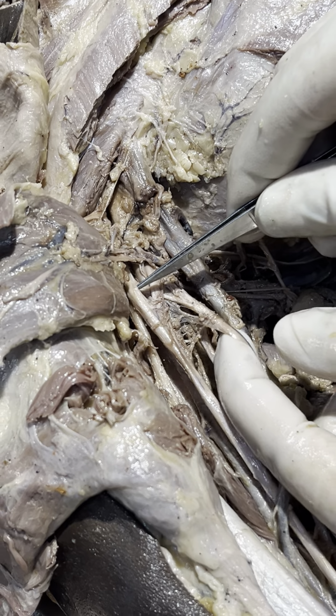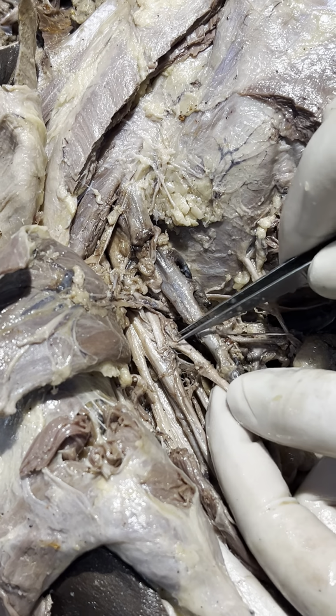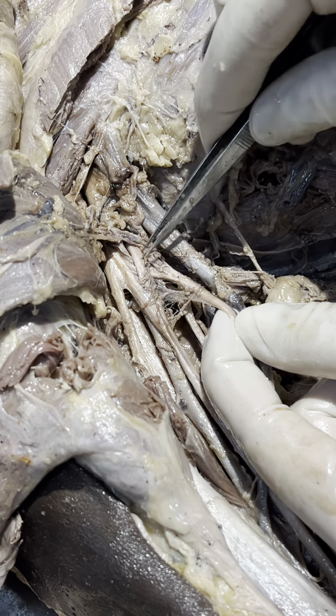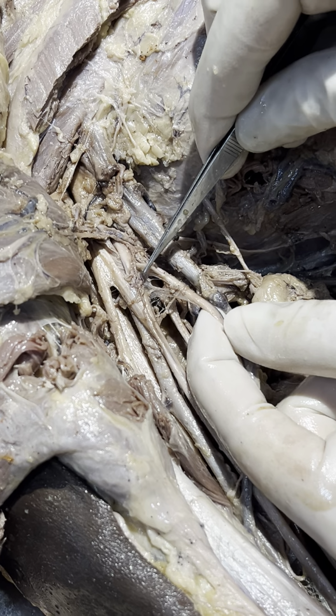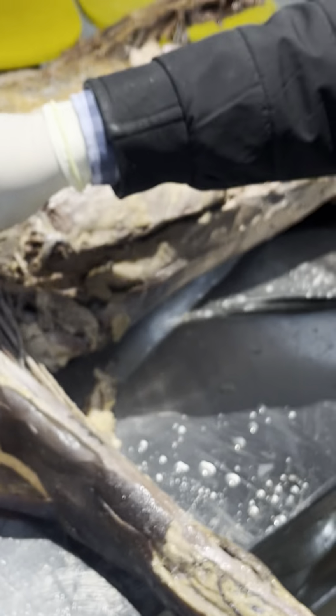This is the lateral root of median nerve, and these are the C7 fibers which are given by this lateral root to the ulnar nerve. You can see very clearly, these are the C7 fibers. Okay, this is very important, especially for the postgraduate students. Thank you so much.